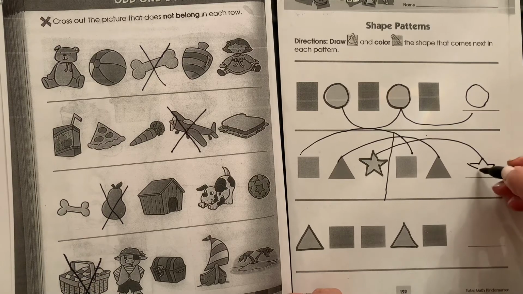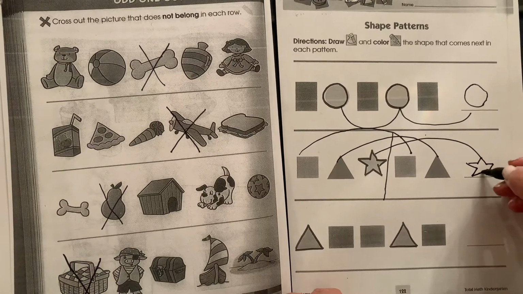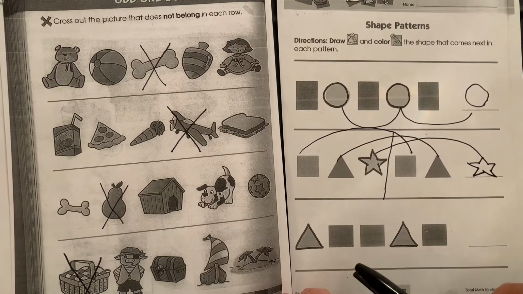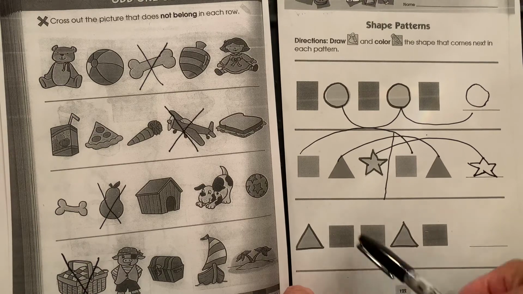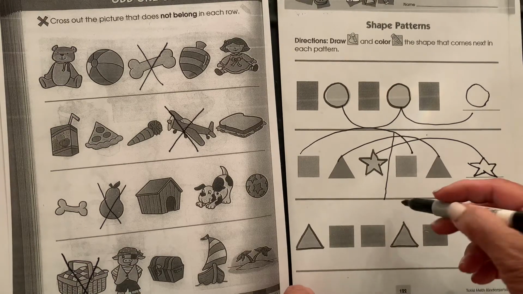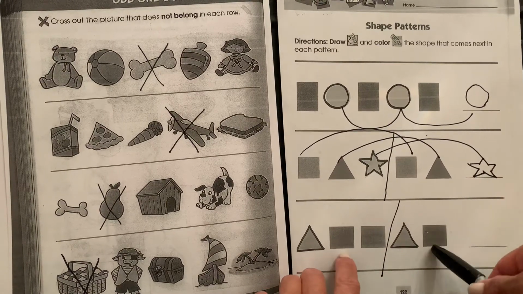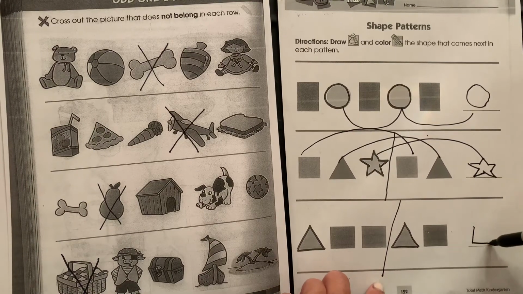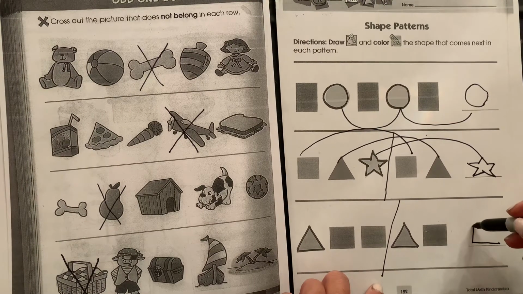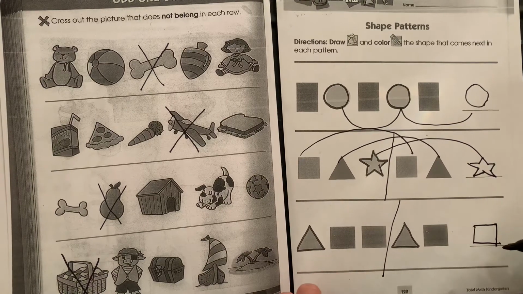And that's what we're going to draw here. Good. Now down here, the pattern is triangle, square, square. Triangle, square, square. That's where it ends. Then it repeats. Triangle, square. That's right, square. So patterns can be different shapes or different pictures, but they take turns happening.